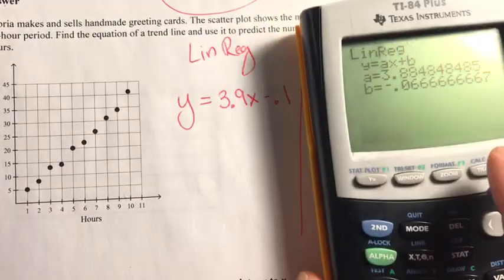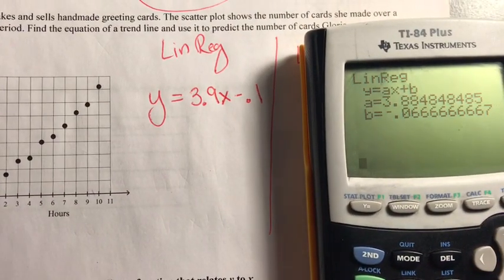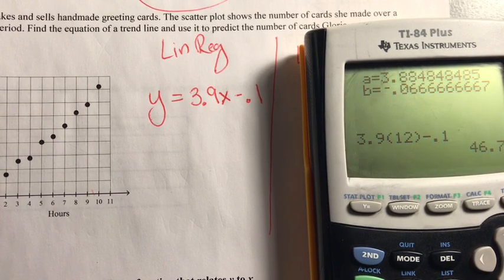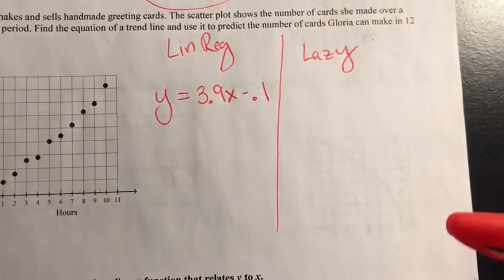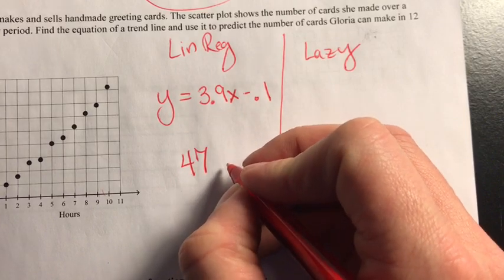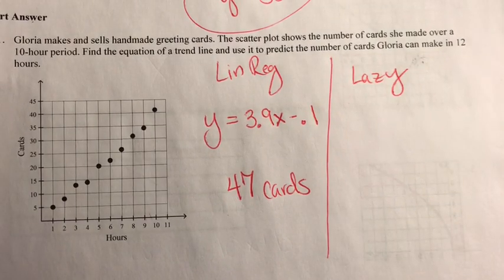All right, so this is what I do. There's my equation. If I'm going to predict how many she can make in 12 hours, I'm going to use that equation and plug in 12. So 3.9, instead of X, I'm going to plug in 12, minus 0.1. Probably going to give us a decimal. And there it is. So if my job is to predict how many, I'm going to say 47, because I got 46.7, 47 cards. Now that was the LinReg way, which was like 3 or 4 minutes long.